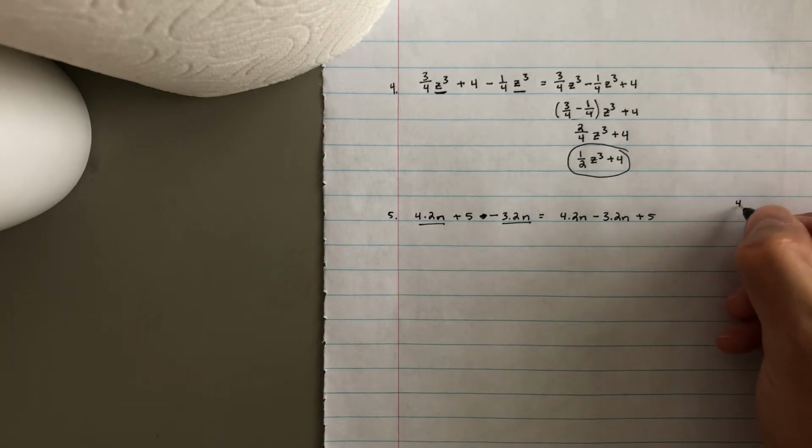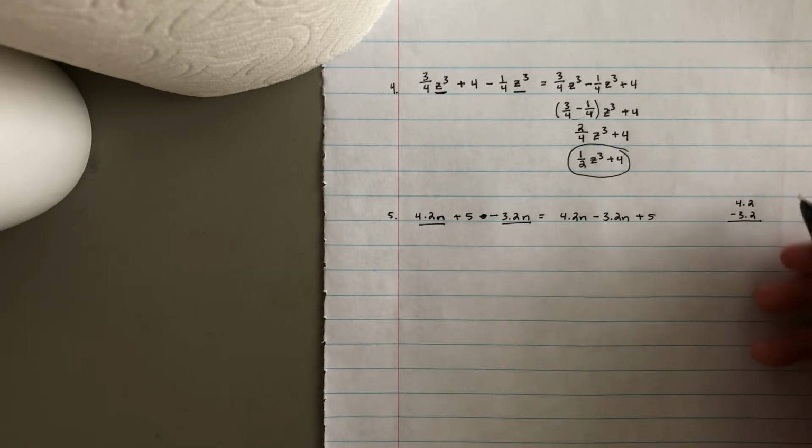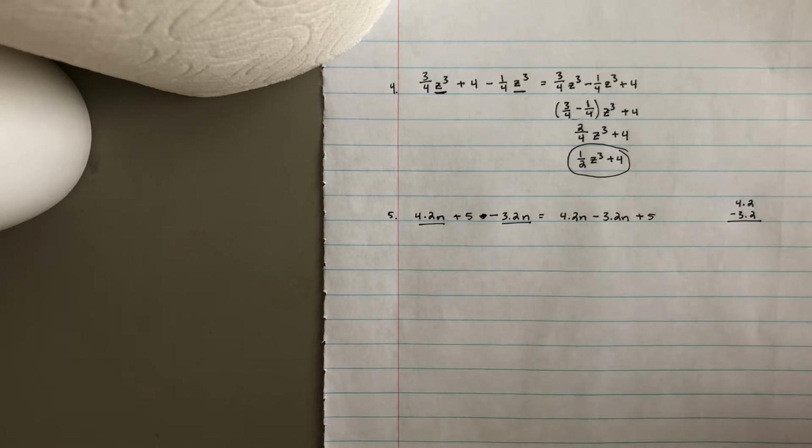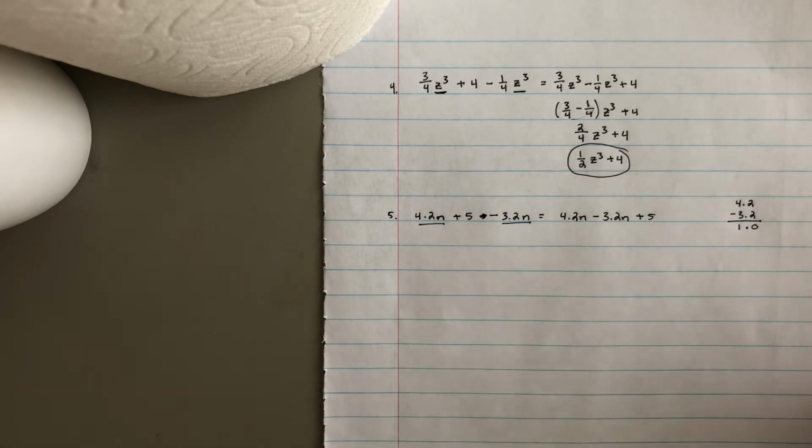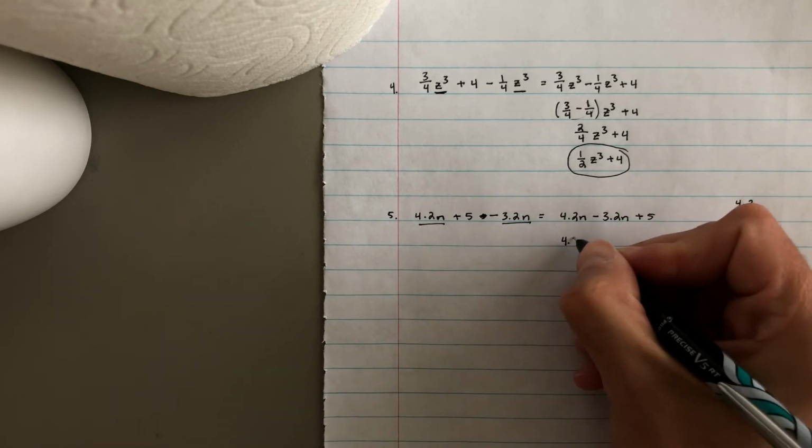If you can't see it in your head, I'm going to do it over here off to the side. Line up my decimals when I'm adding. 2 minus 2 is 0. Put my decimal. 4 minus 3 is 1. It's just 1. Oops, got ahead of myself.